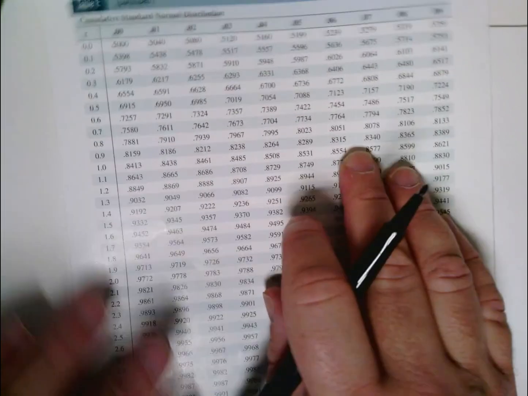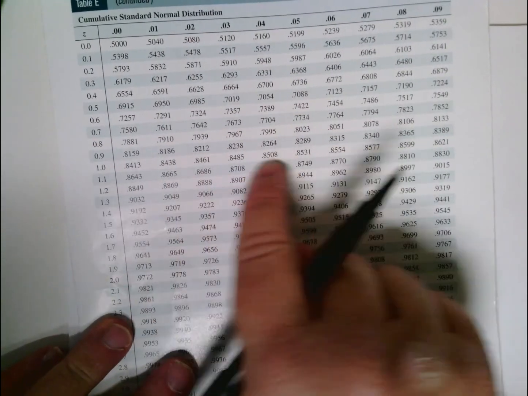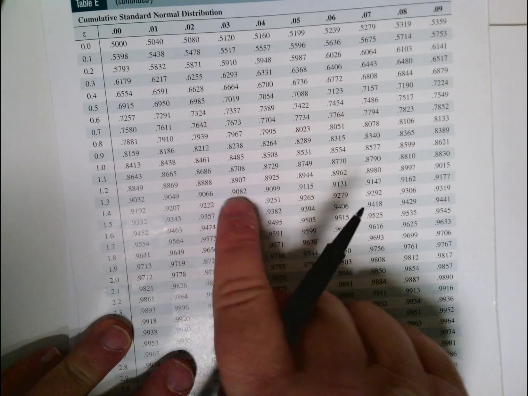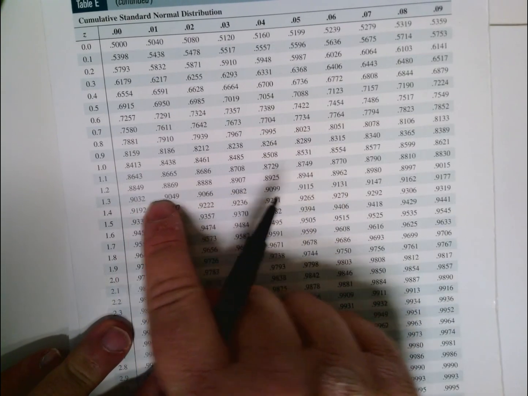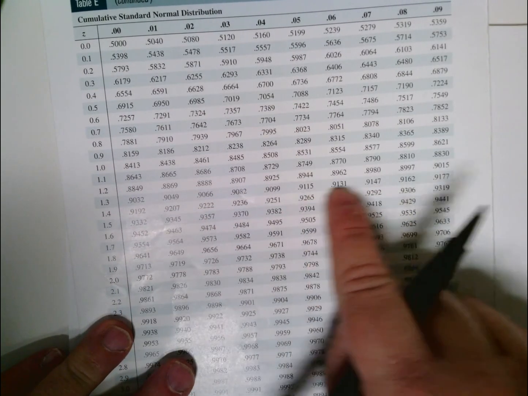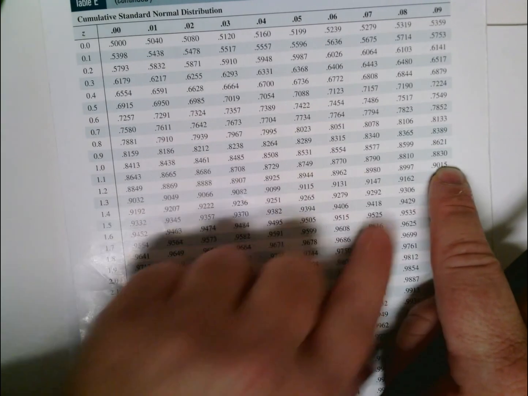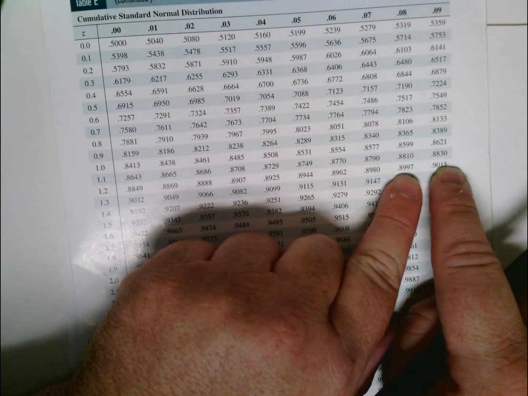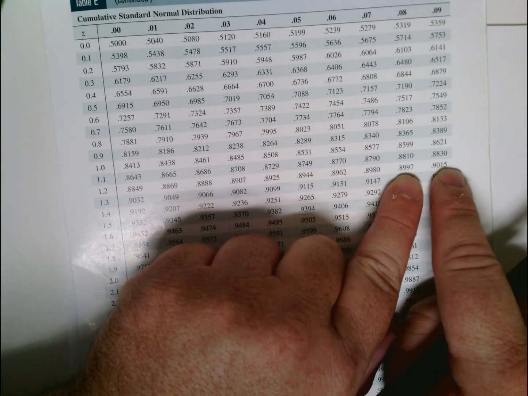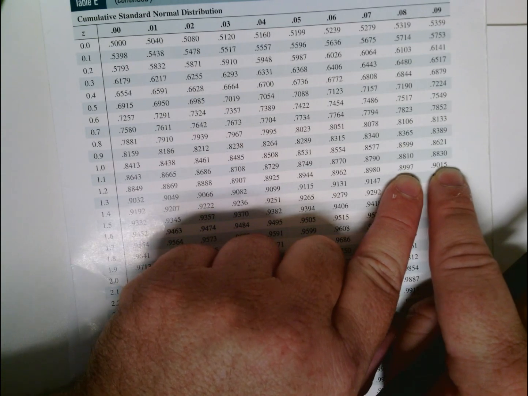So I search around in here for the number closest to 0.9000, and you'll see 0.8997, and over here 0.9015. It's got to be between these two. So now we decide which one it's closest to.